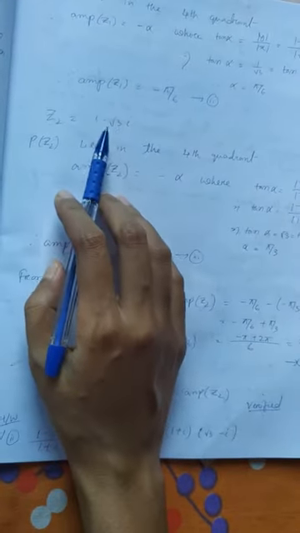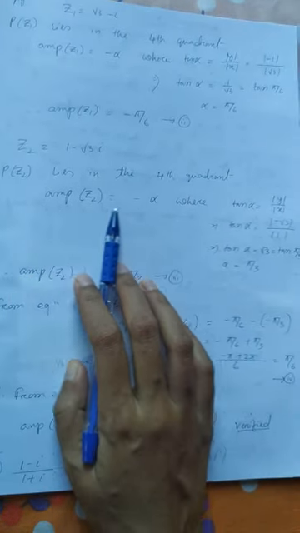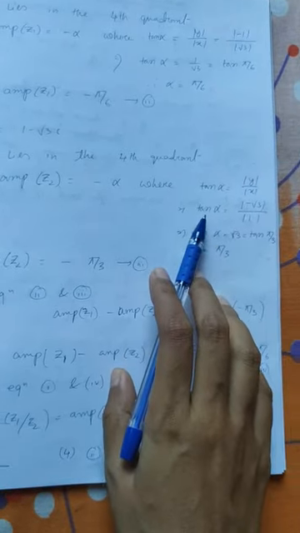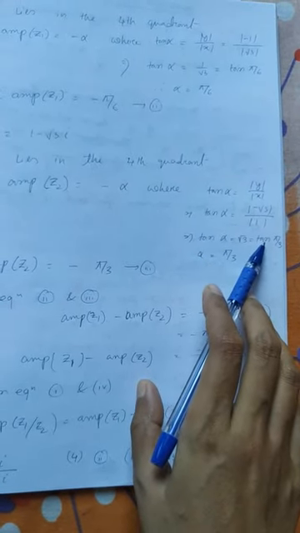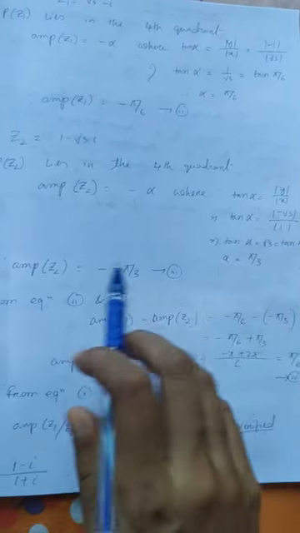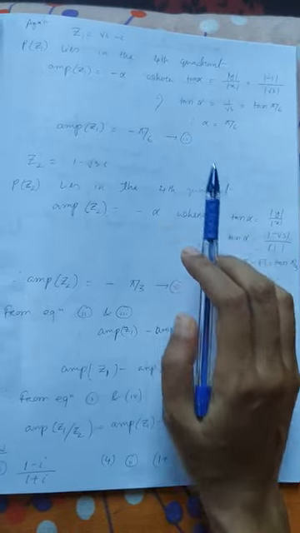Similarly, z2 is 1 minus root 3i. It lies in the fourth quadrant. So amplitude will be minus alpha, where tan alpha equals mod y by mod x. So tan alpha equals root 3, which gives alpha equals pi by 3. So amplitude of z2 is minus pi by 3. Now this is equation 2 and this is equation 3.